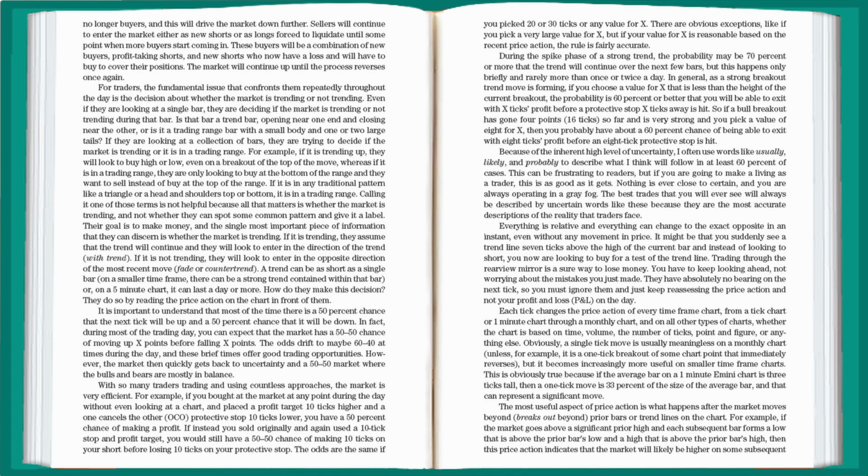The best trades that you will ever see will always be described by uncertain words like these, because they are the most accurate descriptions of the reality that traders face. Everything is relative, and everything can change to the exact opposite in an instant, even without any movement in price. It might be that you suddenly see a trend line 7 ticks above the high of the current bar, and instead of looking to short, you now are looking to buy for a test of the trend line.